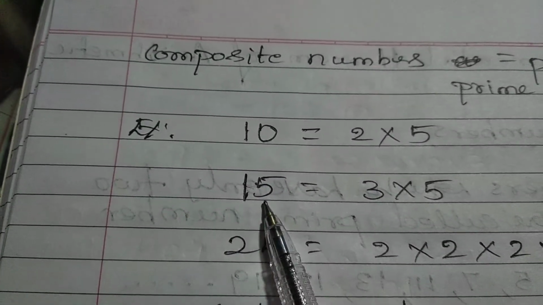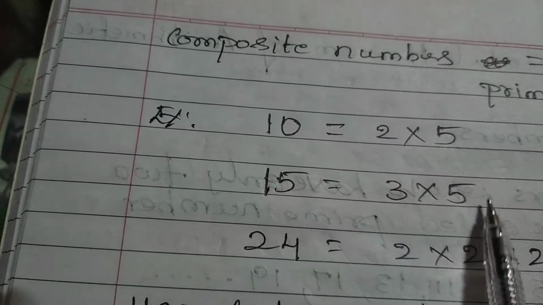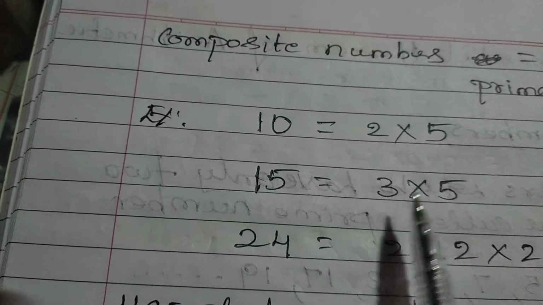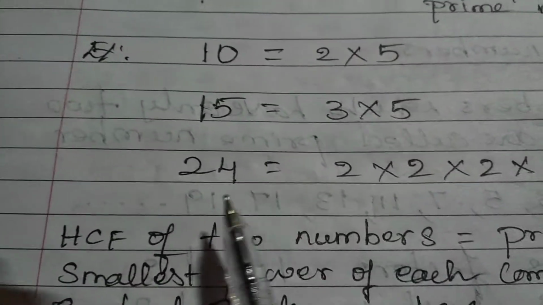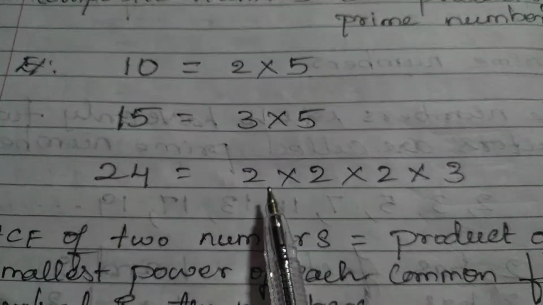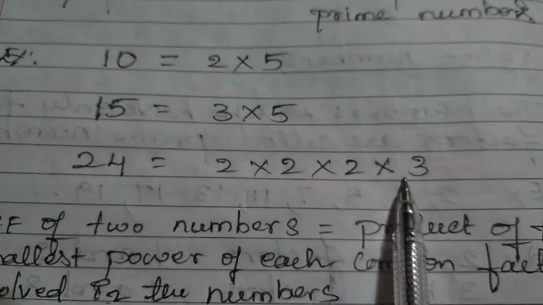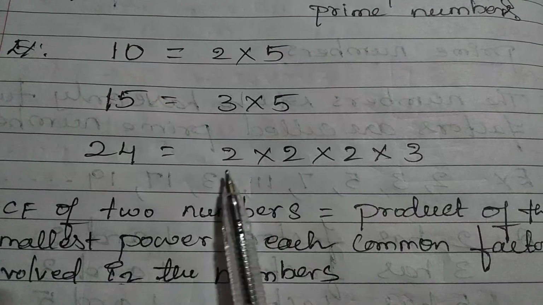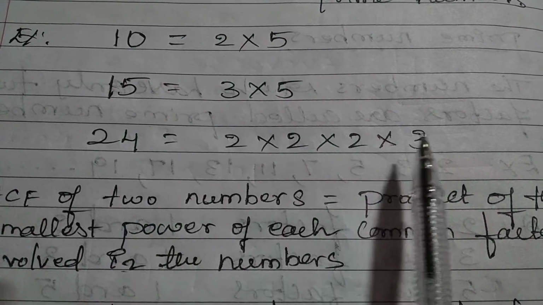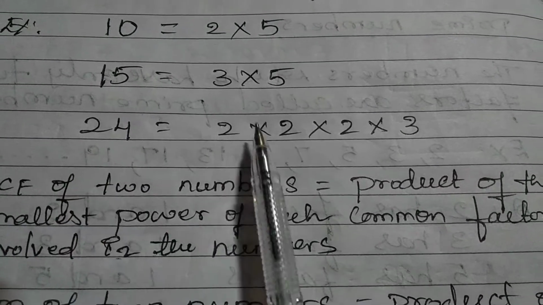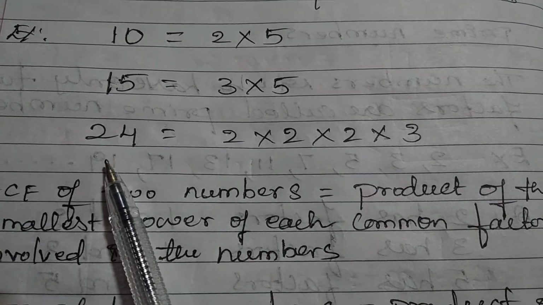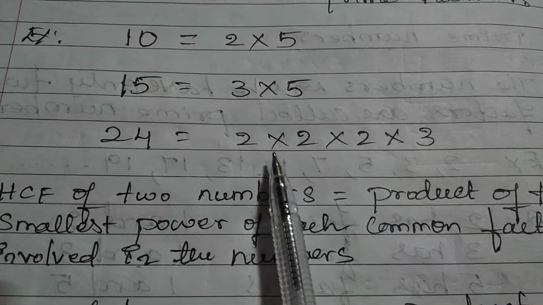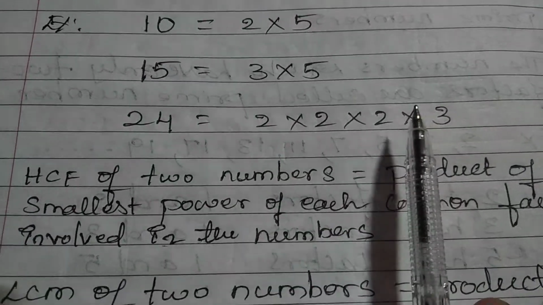Again, take the second example, 15. 15 is a composite number. You are multiplying two primes. See, 3 is a prime number, 5 is a prime number. Multiply two prime numbers, you will get a composite number. Then 24. 24 can be written as 2 into 2 into 2 into 3. See, all are prime numbers. But 2 can be repeated, any prime factor can be repeated, no problem. So it can be expressed in the form of prime factors. So this is called the fundamental theorem of arithmetic.